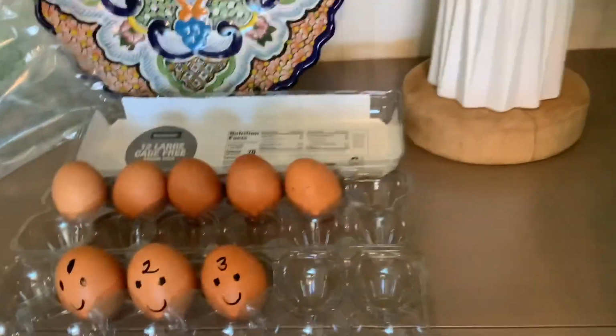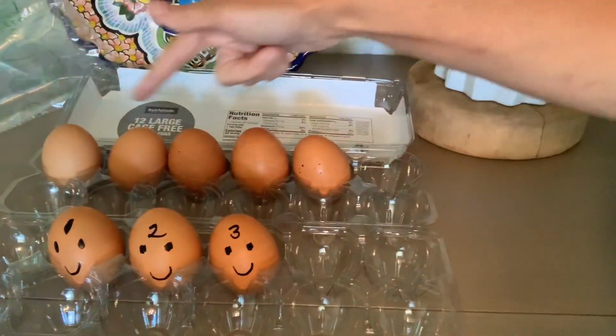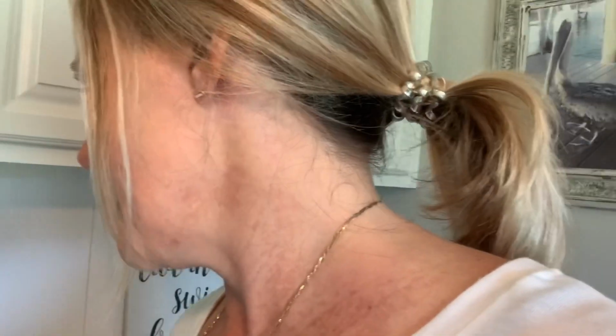Now, if you are doing this in your classroom with your students, I do suggest that you have some backup eggs, but that could be part of the fun as well.